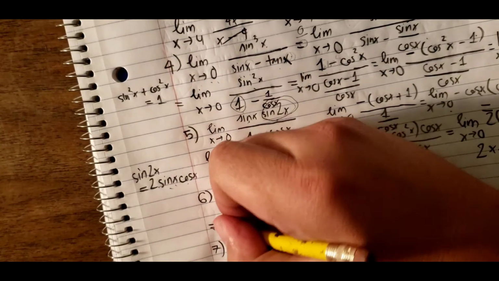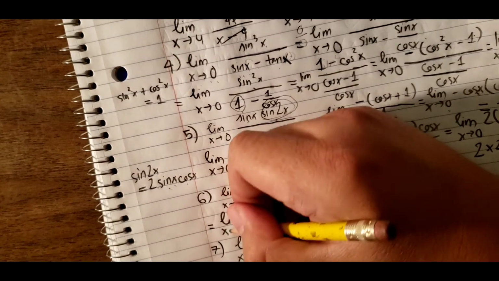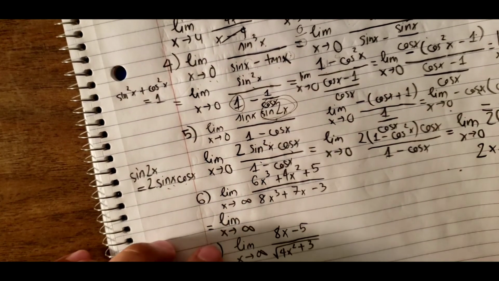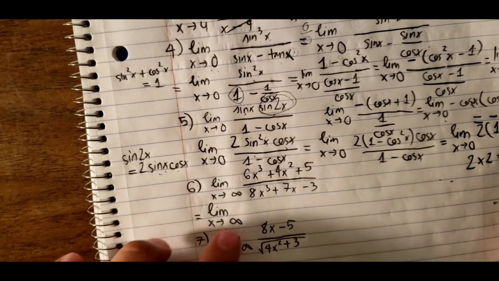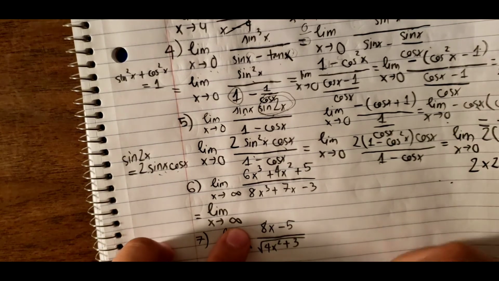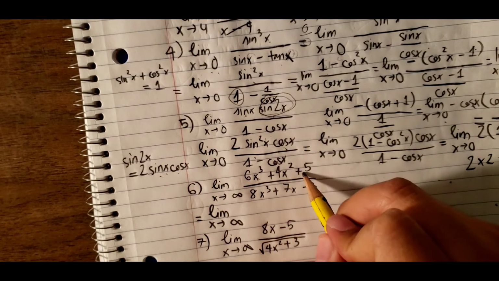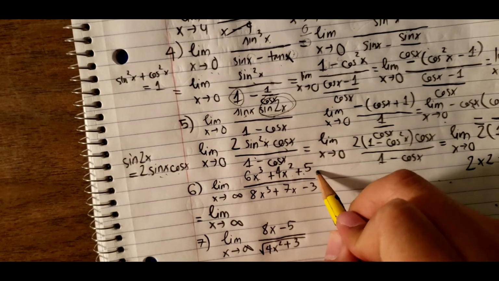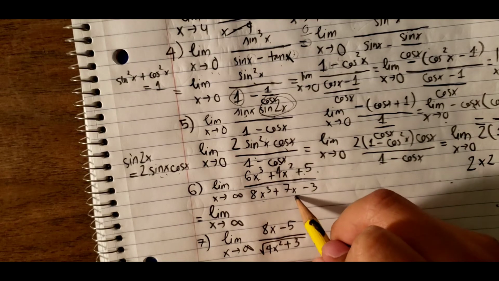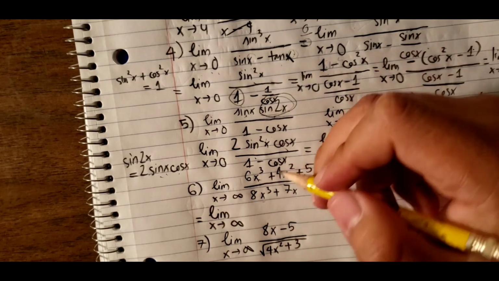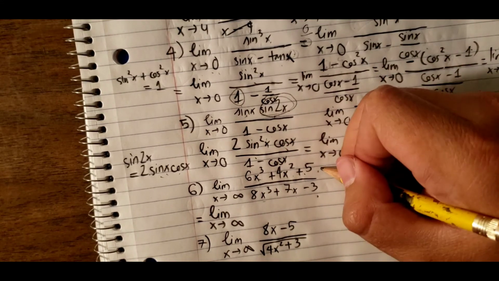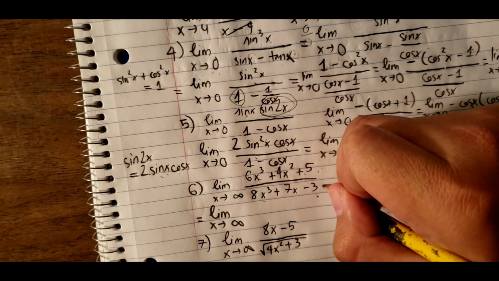The next one, we find the limit as s approaches infinity. So here we have s power 3, s power 2, and there is no s power 3, s, and the non-s. So here we will divide the numerator and denominator by s power 3.